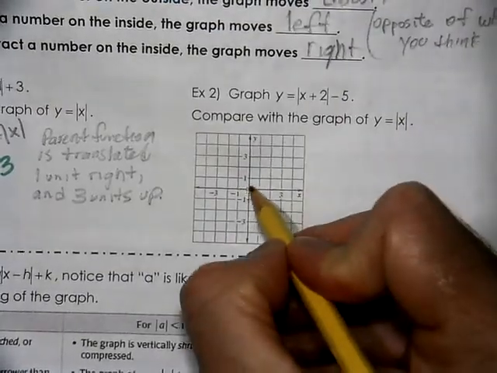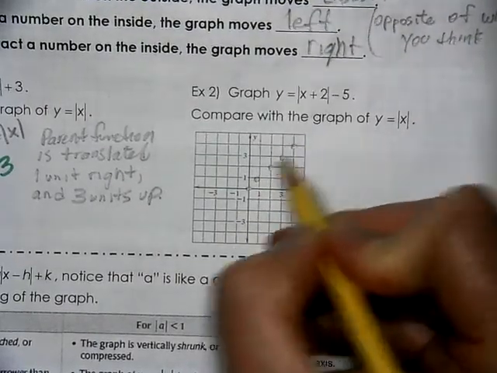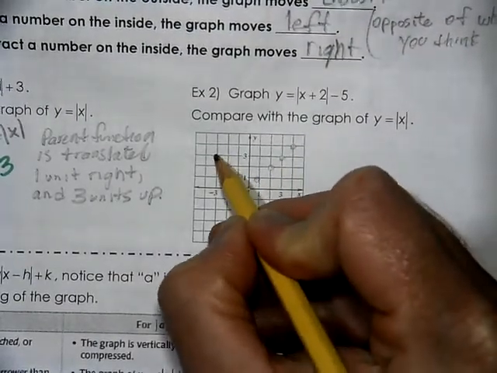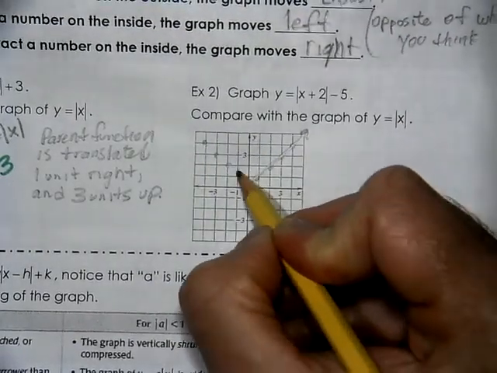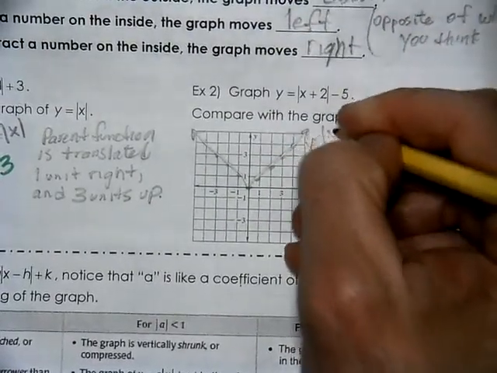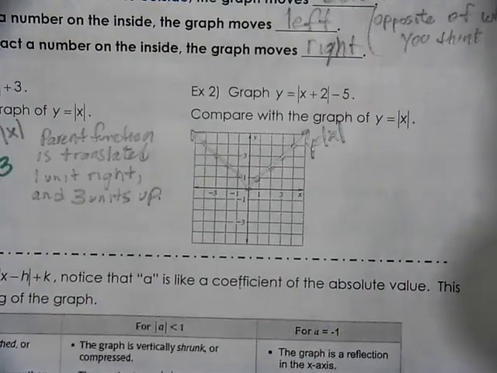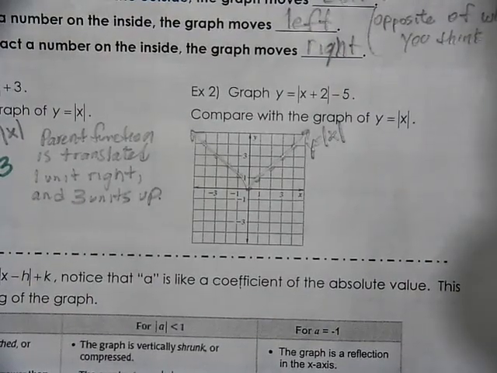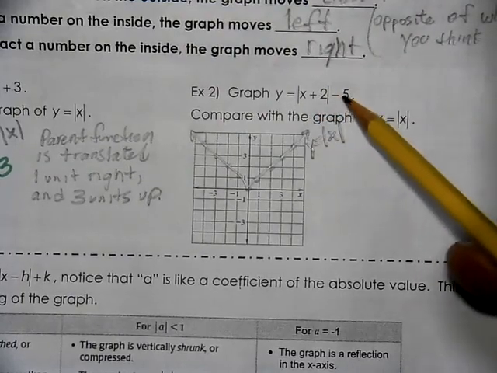So for this one, we start out with the parent function. And that's your graph, y equals absolute value of x. Now go ahead and pause the video and you try graphing out absolute value of x plus 2 minus 5.